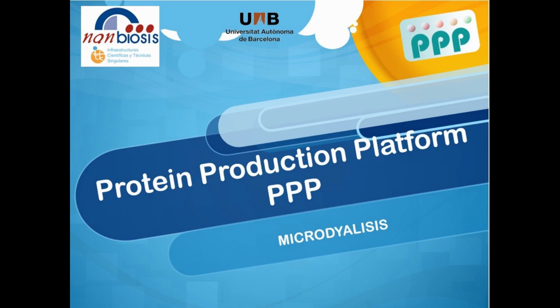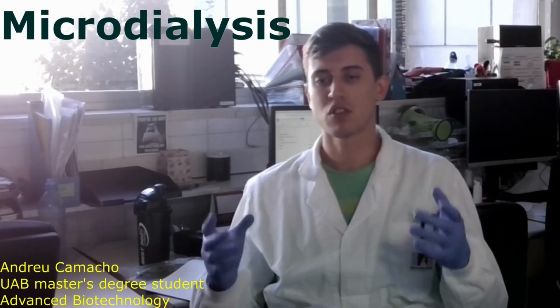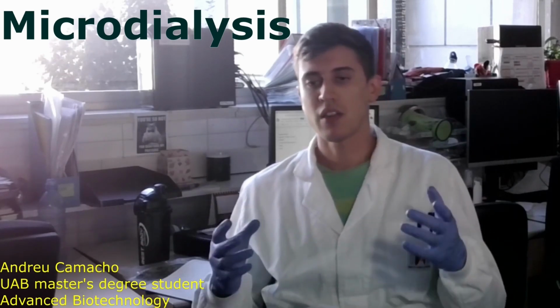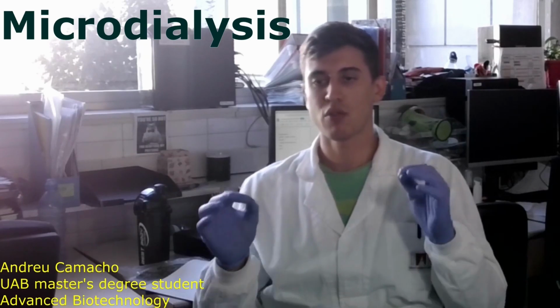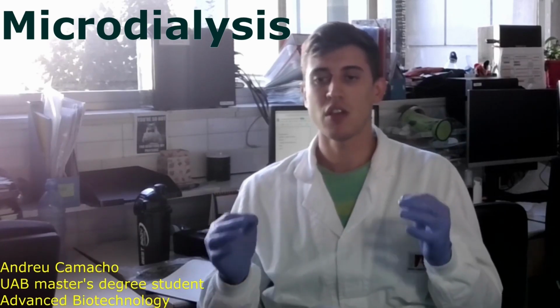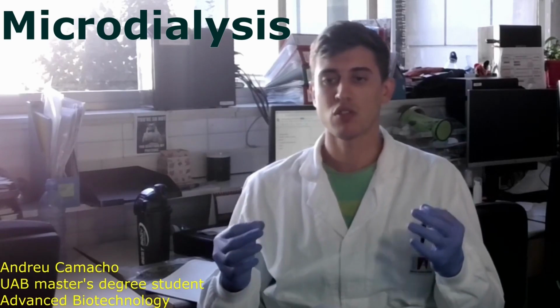Microdialysis. The objective of this method is to screen different dialysis buffers once your protein is purified. The idea is to put in contact a small part of your sample with the buffers through a filter membrane to easily see if your protein precipitates. Then you can choose the buffer in which your protein is soluble.